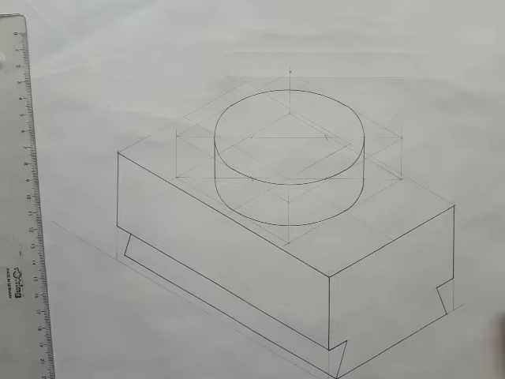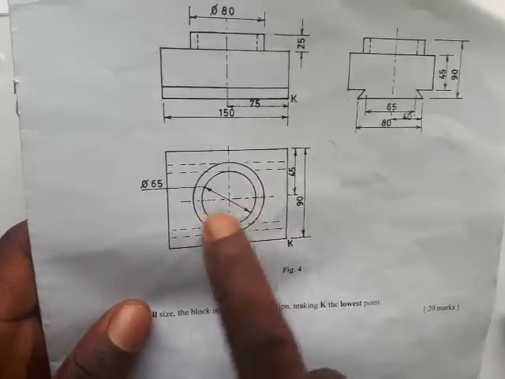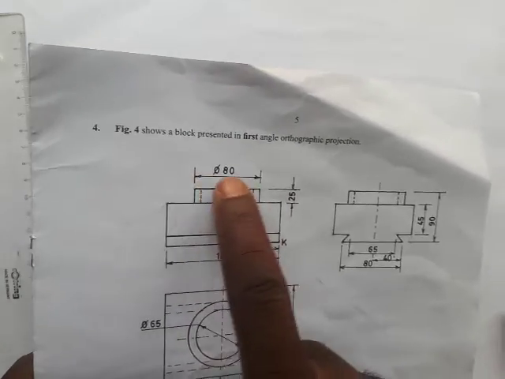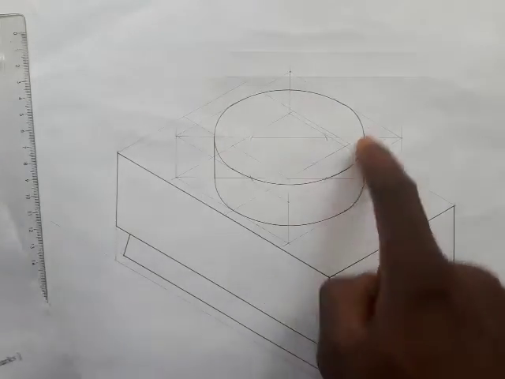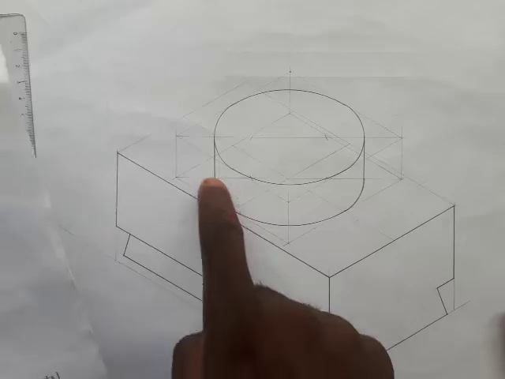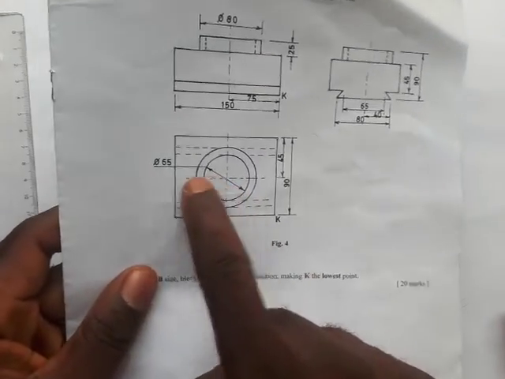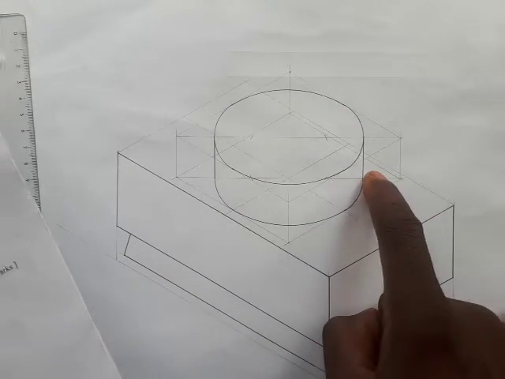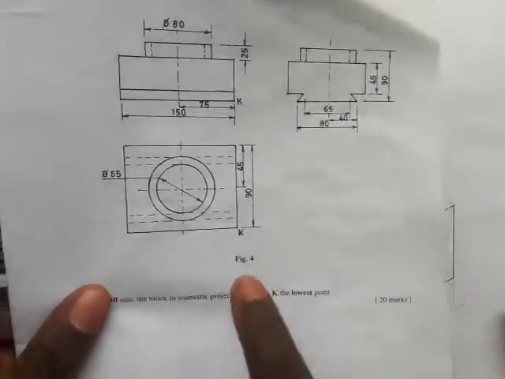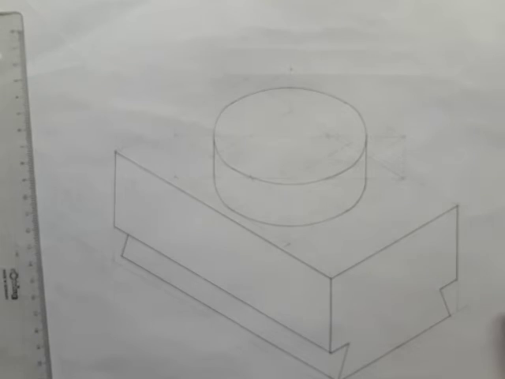Do not forget that it has a thickness of what? 65. All right, so if we drew an 80 by 80 rhombus to draw this top circular part and the bottom half circle, then we're also going to need what? A rhombus of 65 by 65, both on the top and at the bottom. Is that clear? We're going to need that, a rhombus of 65. So let's do that real quick.